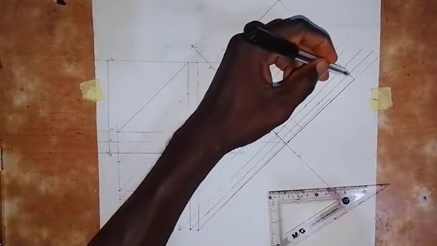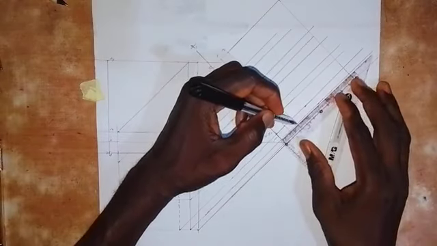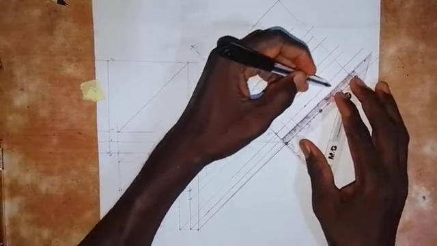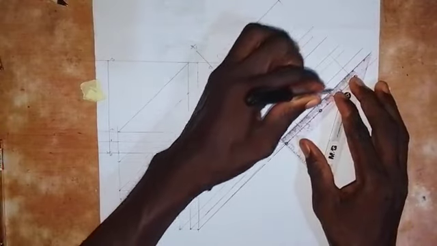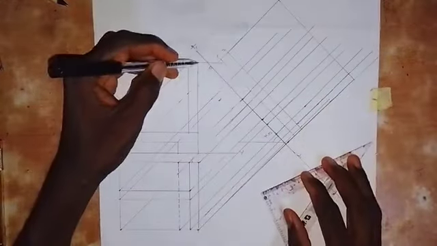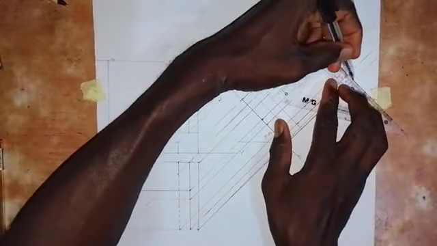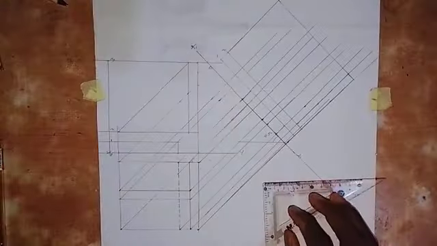Okay, so from 3, it comes down to 2. So just come here and draw this line from here down. So we have this from here to here. And then this line that we have up here is here. So we have it here. So make the thick line. And I haven't done that.